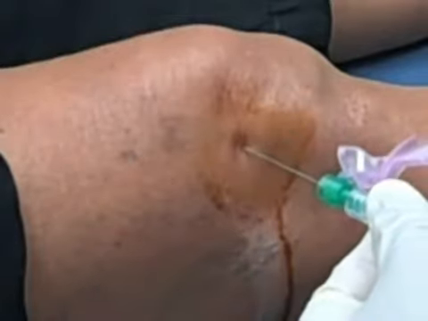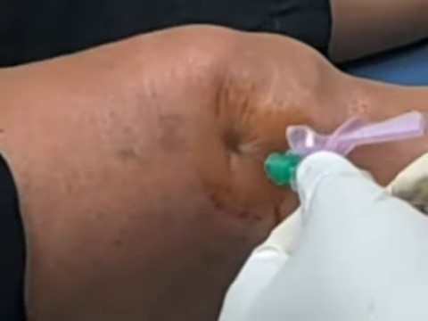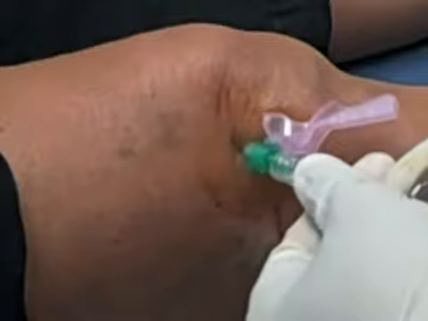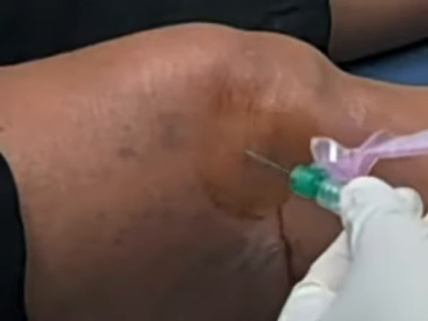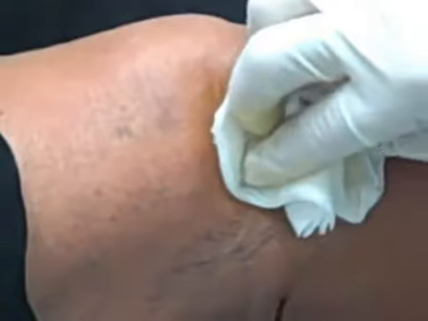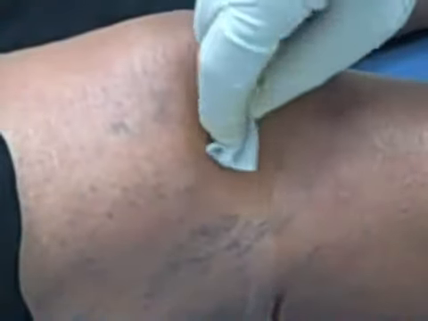Keeping the needle perpendicular, we'll advance it slowly and inject the medication. Again, if you encounter resistance while advancing the needle or injecting medication, reposition slightly until it flows smoothly. Again, clean off the skin from excess betadine and apply a Band-Aid.